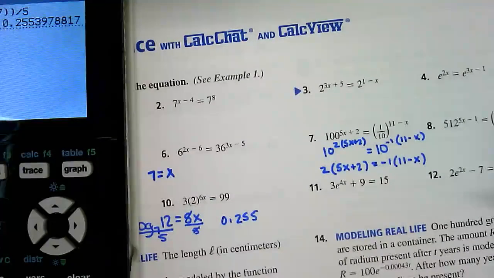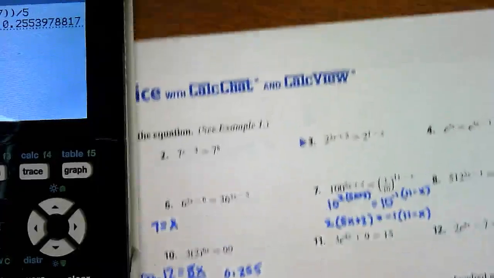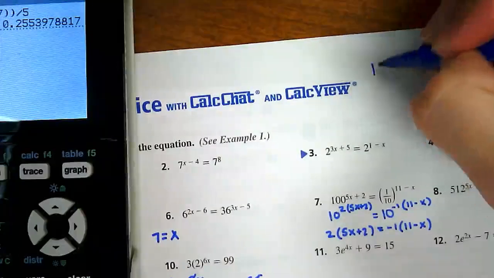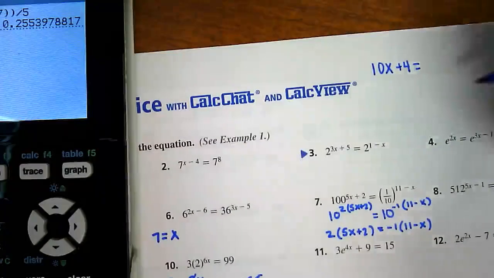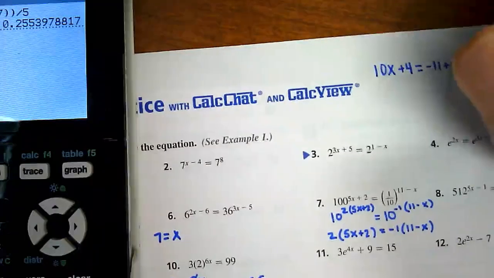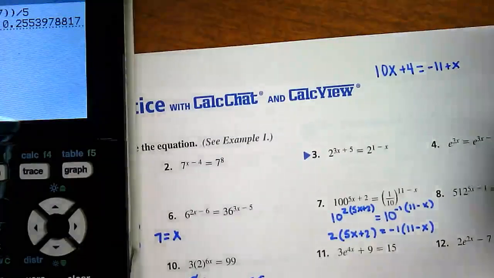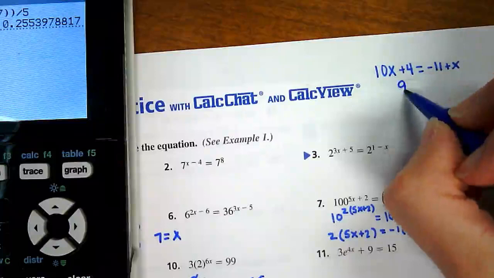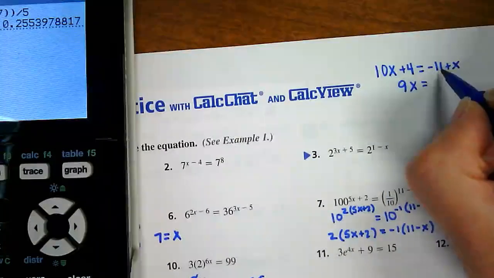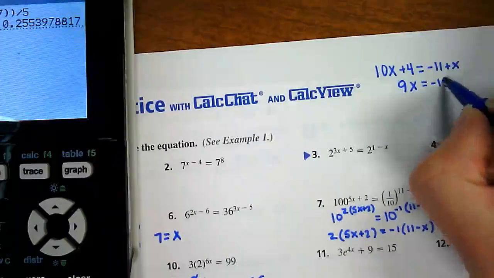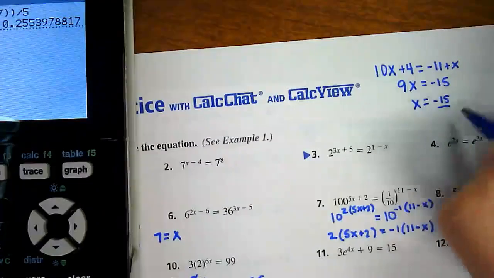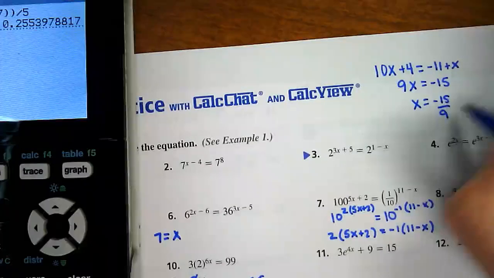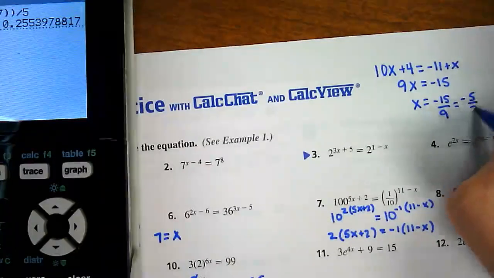And then I'm going to have to distribute. I'm going to move this up here to the top so I have some more space to write. I'm distributing that 2, and then I'm distributing that negative 1. And now I just solve. So I'm going to take the x away and make 9x, and I'm going to take the 4 away and make negative 15. So x is negative 15 over 9, which simplifies to negative 5/3.